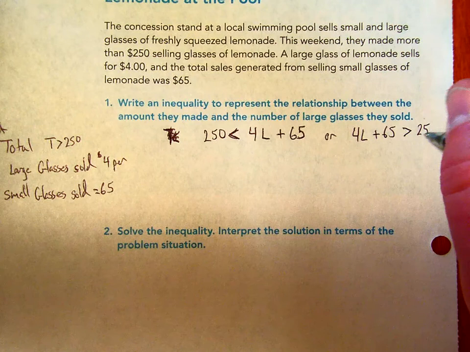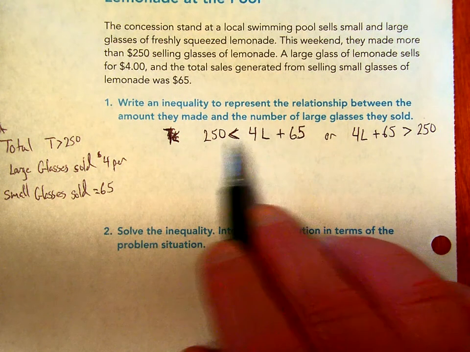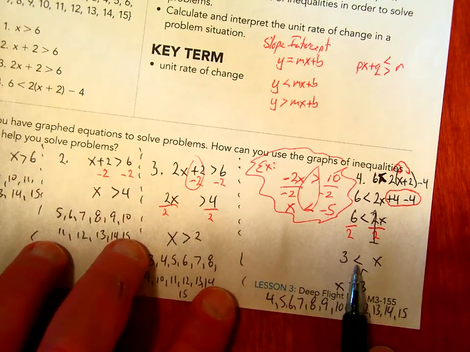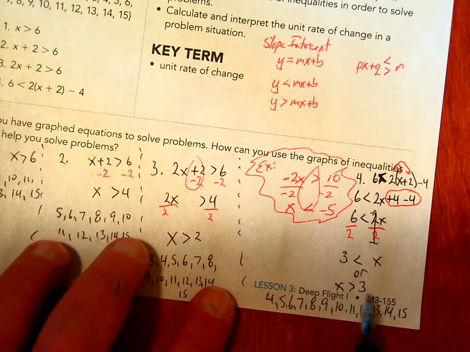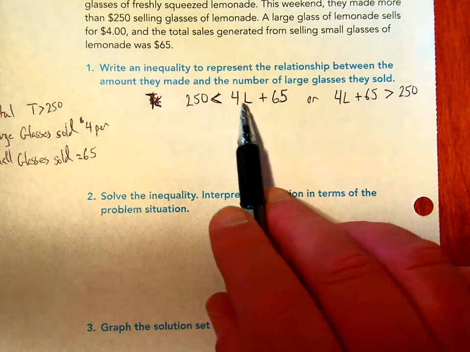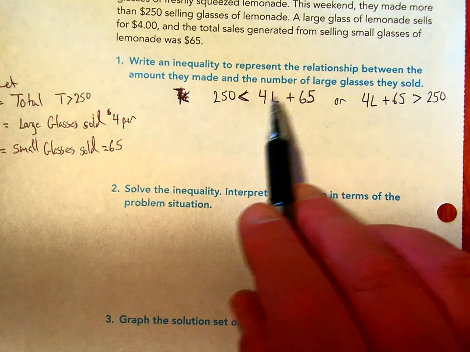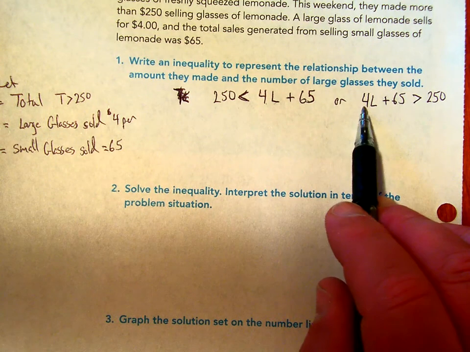So does it really matter if I change the side? For example, on this one, I had 3 is less than x, or x is greater than 3. 250 is less than 4 times the number of large glasses of lemonade sold, plus $65, or that this is greater than 250.